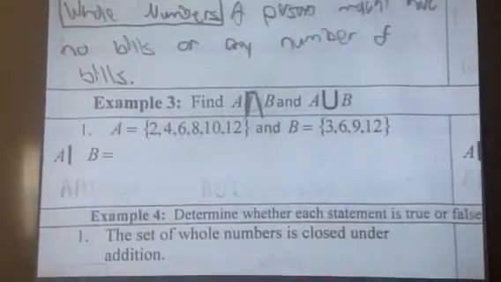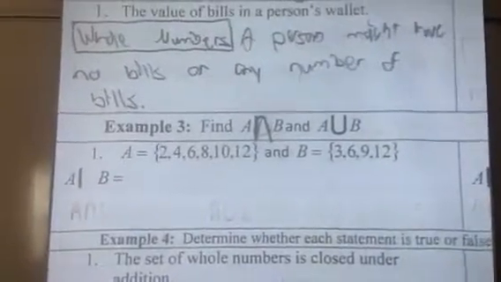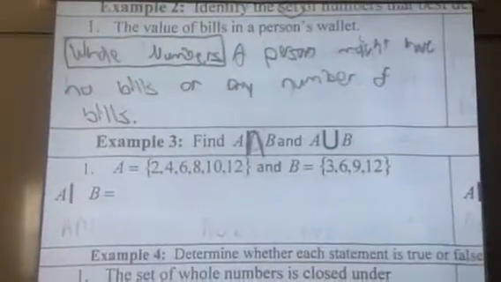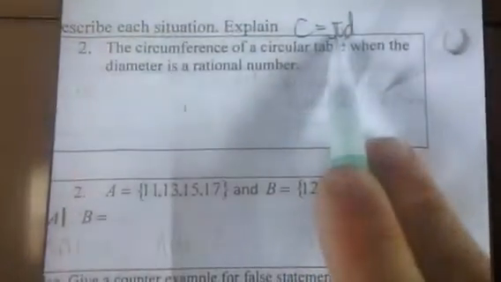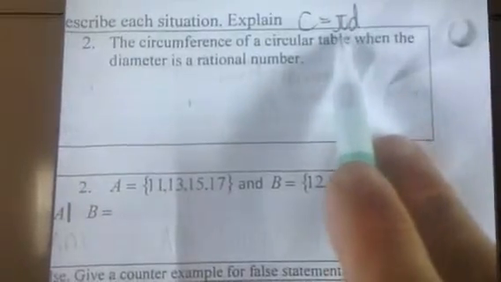All right? The second one says the circumference of a circular table when the diameter is a rational number. So in order to figure that out, you've got to figure out what the formula for the circumference of a circle is, because it says it's a circular table. Well, the formula for the circumference is c equals pi times the diameter, and what we know about pi is that that is an irrational number. So whatever the diameter is, if you multiply it by pi, you're still going to get an irrational number. So the subset to which this best belongs is irrational numbers.